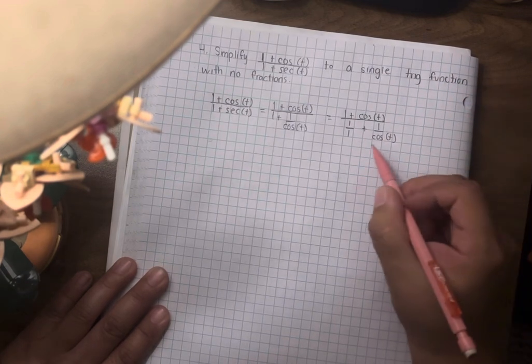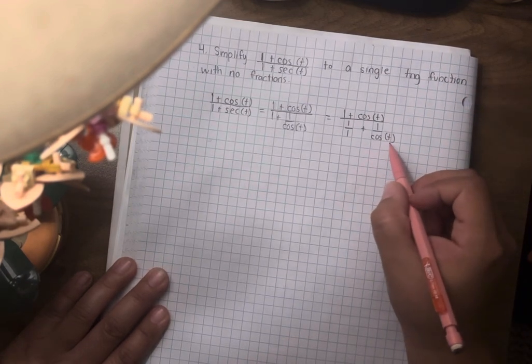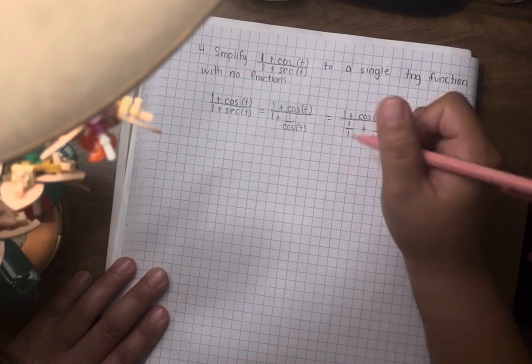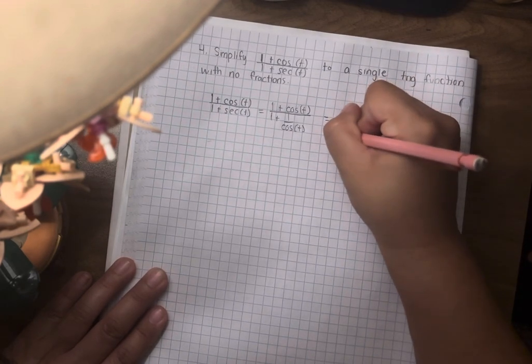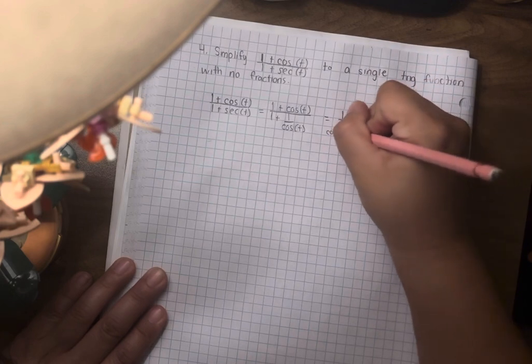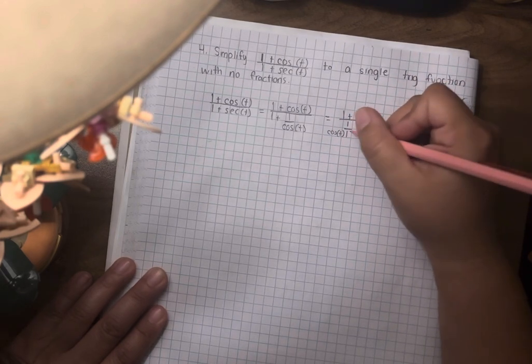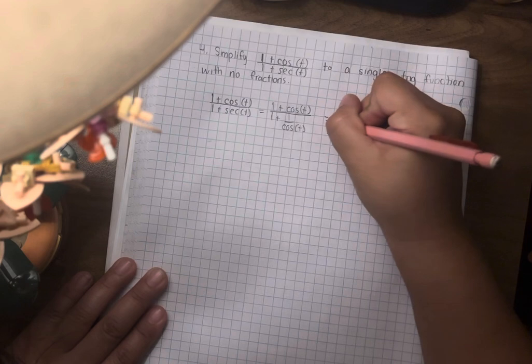So the common denominator here would be cosine t.